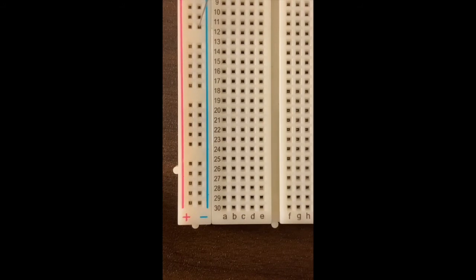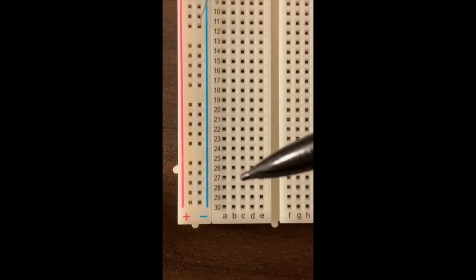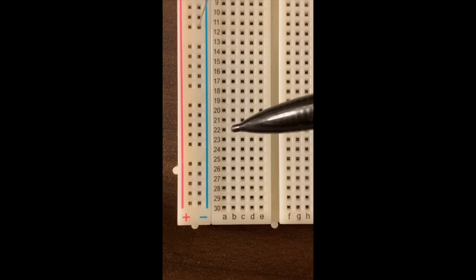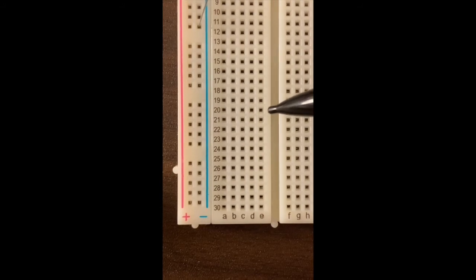The only thing you really have to know is that each of these rows is its own piece of metal. There are no connections between the rows. So like row 22, all 5 of these squares are basically on the same piece of metal, so they're all electrically connected. Row 20 is not electrically connected to row 21 or row 19, however. So the rows are independent.